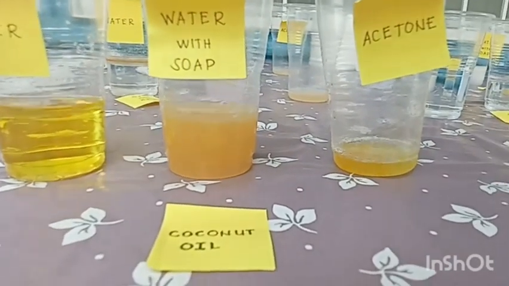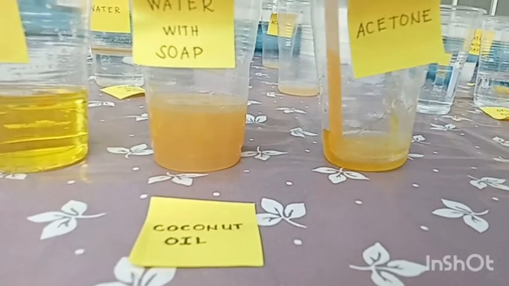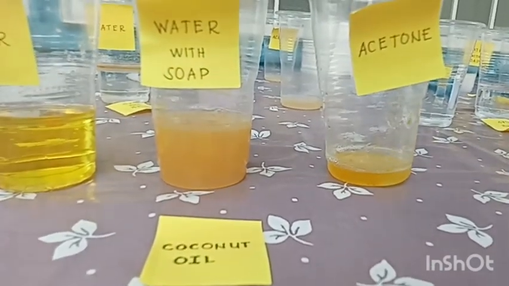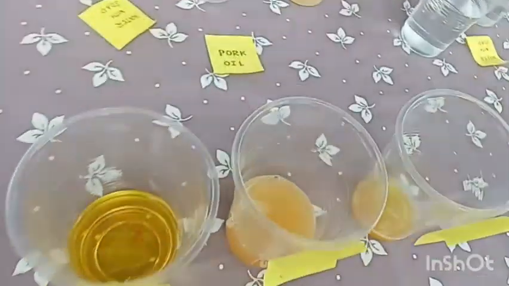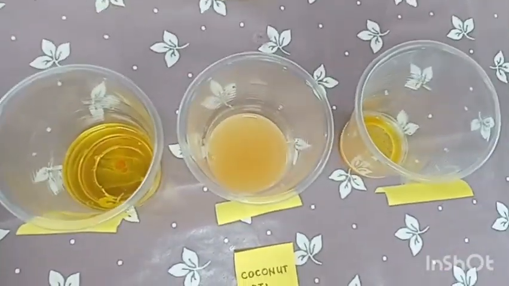As you can see, the coconut oil is saturated in water and water with soap, while it is unsaturated in acetone.